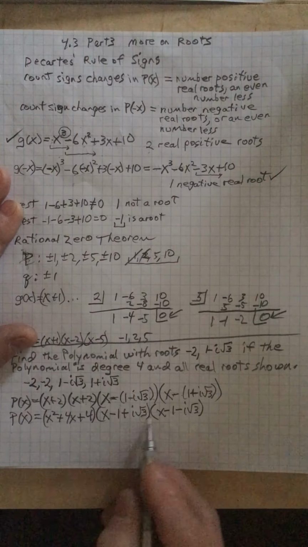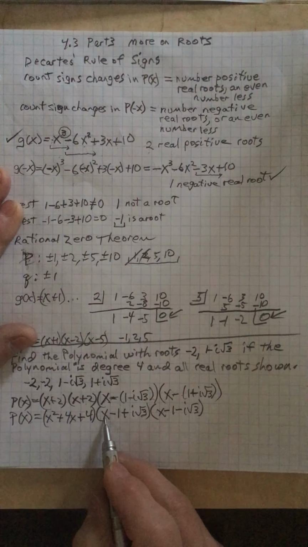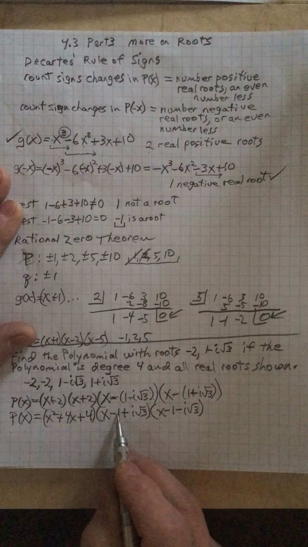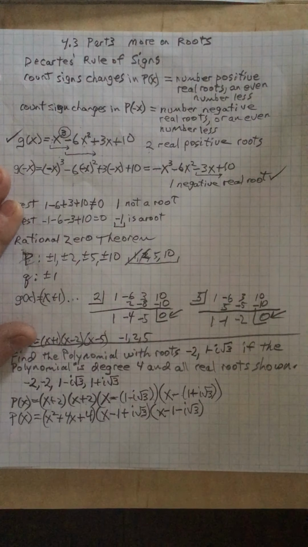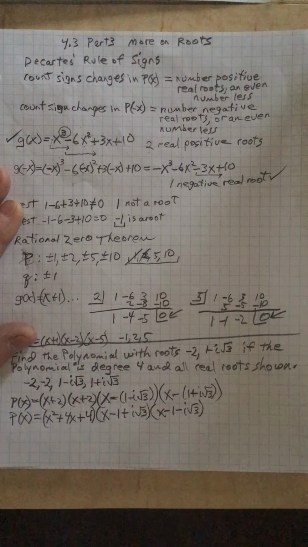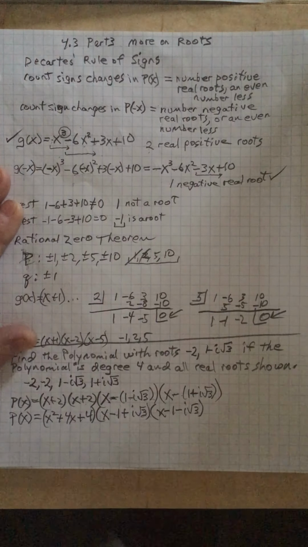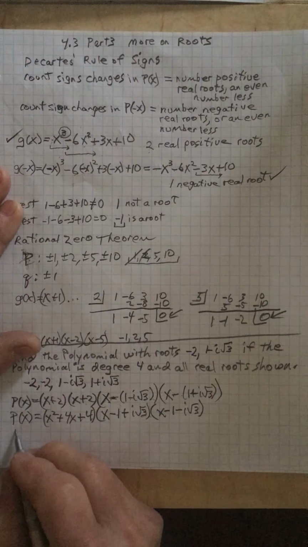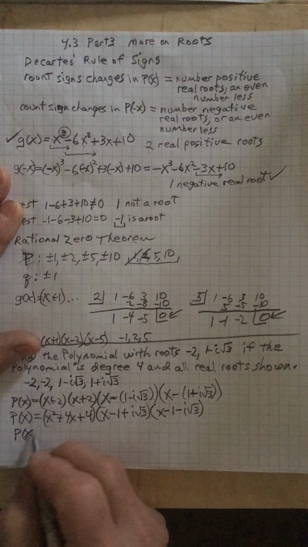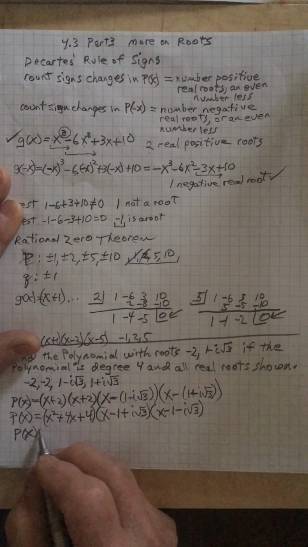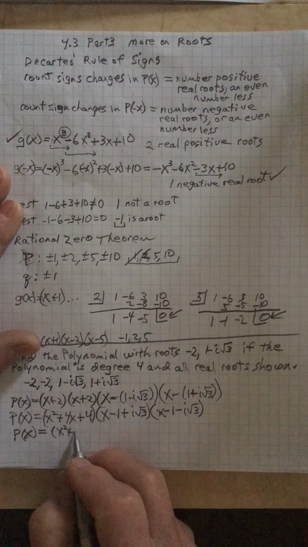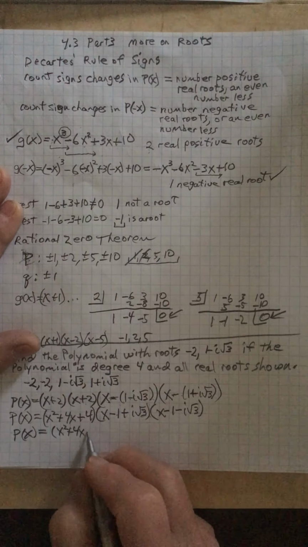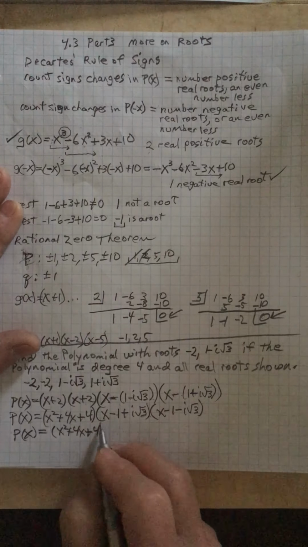So there's a lot of work here. You've got 1, 2, 3, 4, 5, 6, 7, 8, 9 multiplications, and you've got to add up all those like terms and come up with a final answer. I'll write down what it is, and you can try it yourself. It's a lot of time.